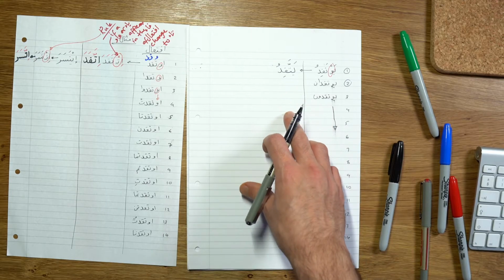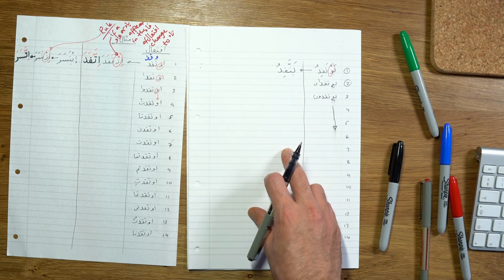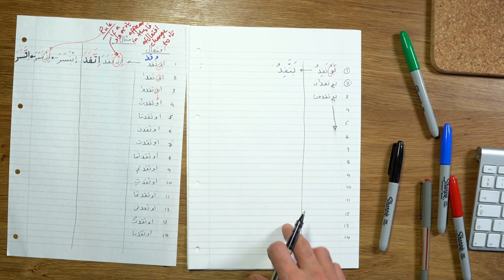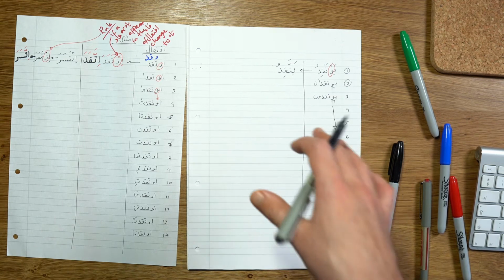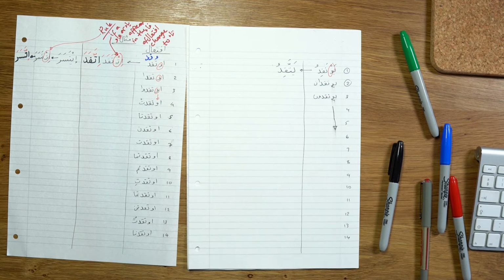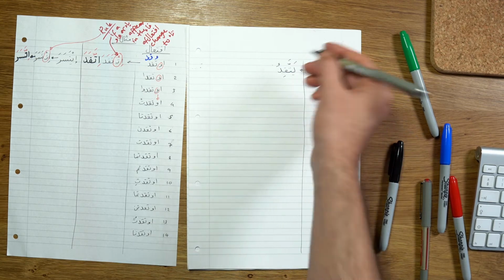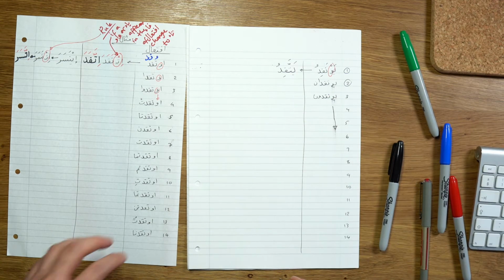يتقدان يتقدون تتقدو تتقدان يتقدن تتقدو تتقدان تتقدون تتقدين تتقدان يتقدن أتقدن أتقدو. Tongue twister or what? So let me know in the comments if you guys can read that like I read it or faster than me. Alright, so that's the rule over there.